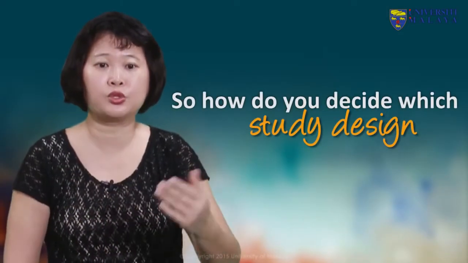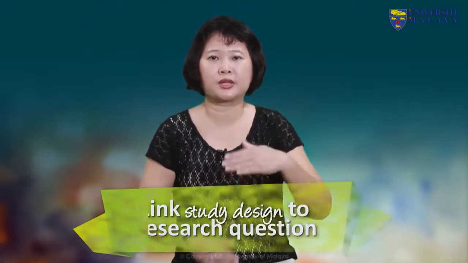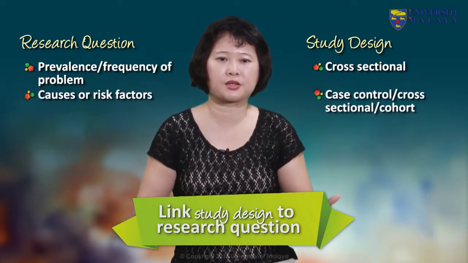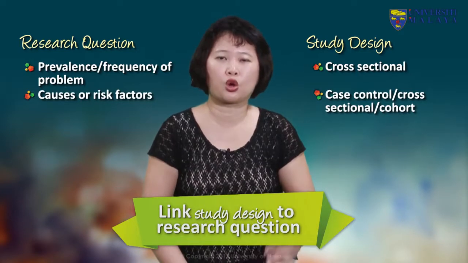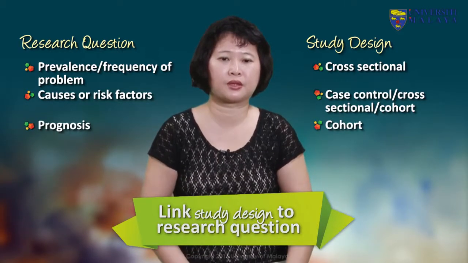So how do you decide which study method to use? You need to link the study design to the research question. For example, for prevalence studies, cross-sectional studies are the best. For causes of risk factors, case control, cross-sectional studies or cohort studies are the best. To determine prognosis, cohort studies are the best.